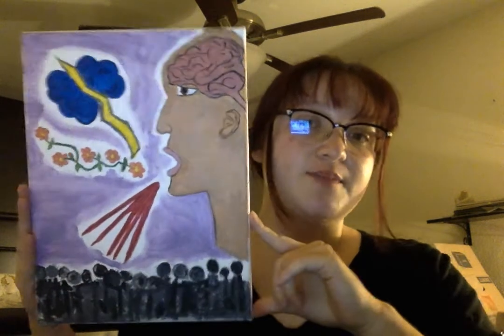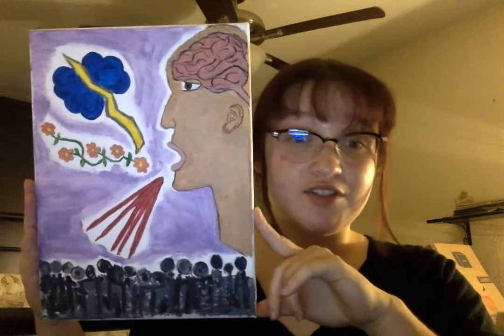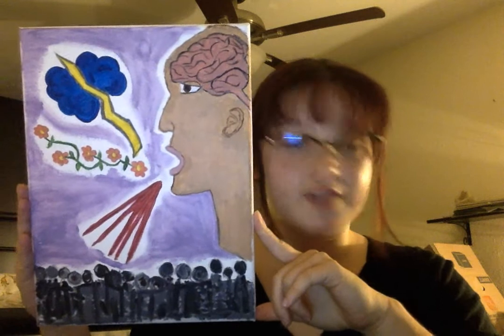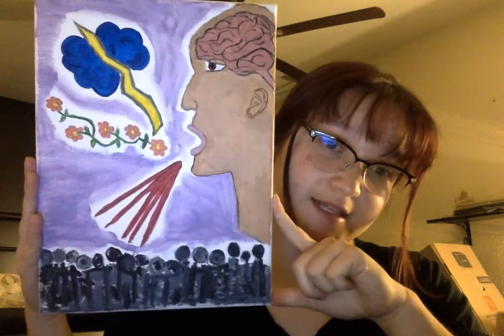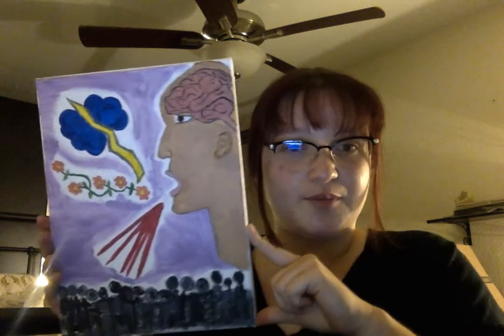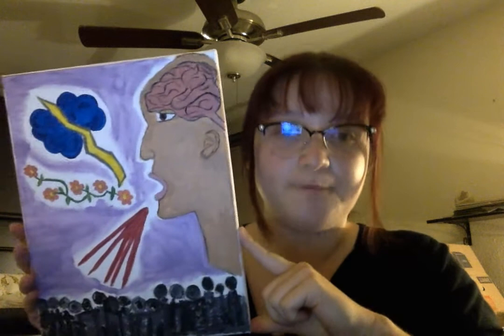So for this painting, I first sketched it out, and I then filled it in with mixing colors and acrylic paints. So those are the materials used. And then, alright, let's get to it. Let's get to how I interpreted language through this painting.